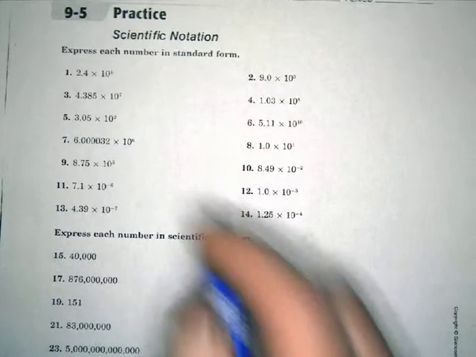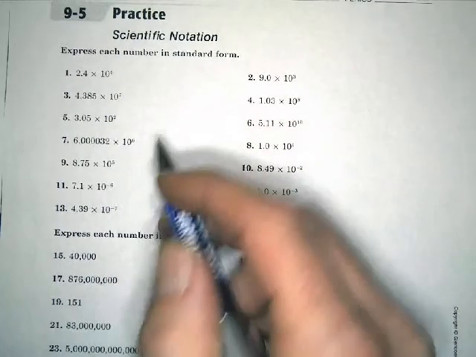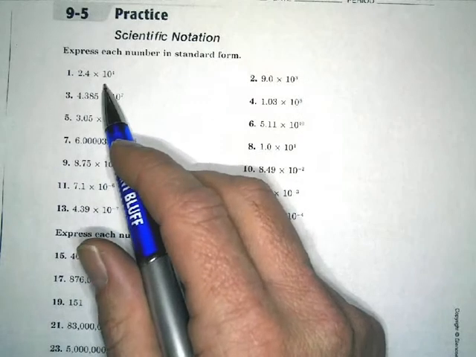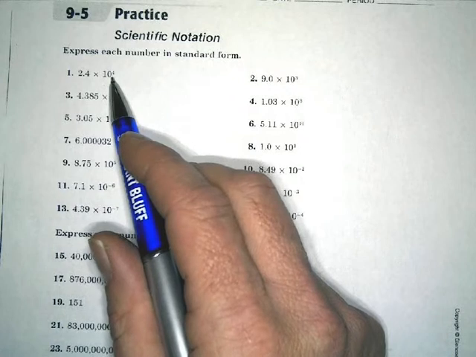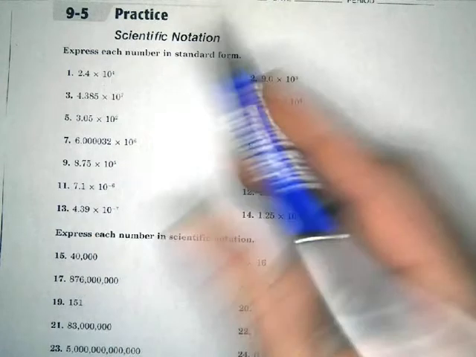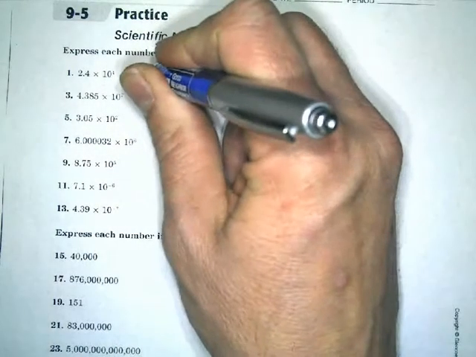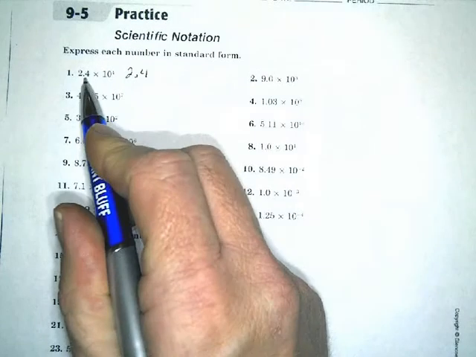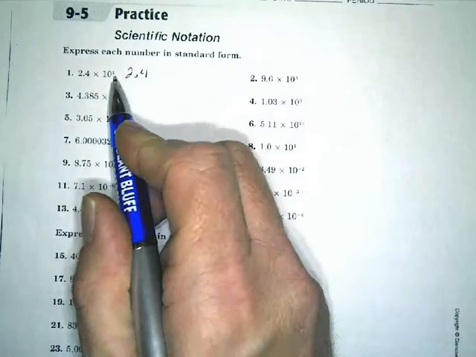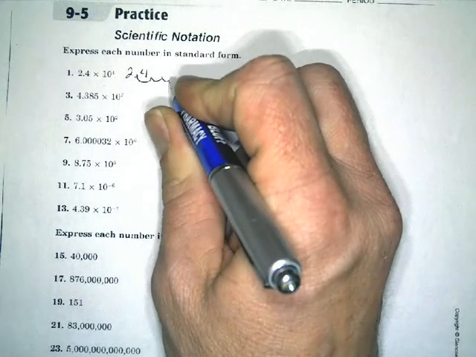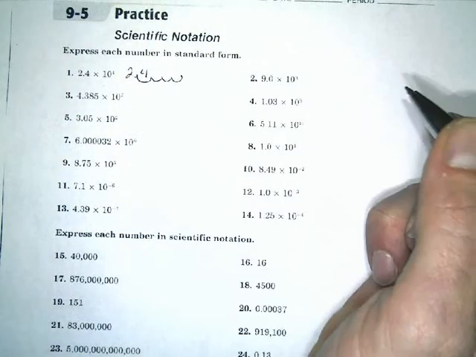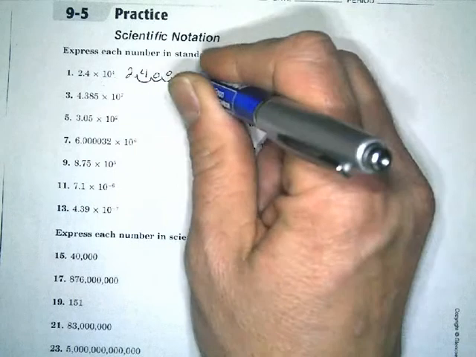Okay, scientific notation. When we have something that's in scientific notation and we need to put it in standard form, we look at the exponent first. This is 4. So what we're going to do, I'm going to recopy the first part of the number. Our exponent was 4 and it's positive, so we move 1, 2, 3, 4, the decimal 4 spots over, fill the blank spots with 0.